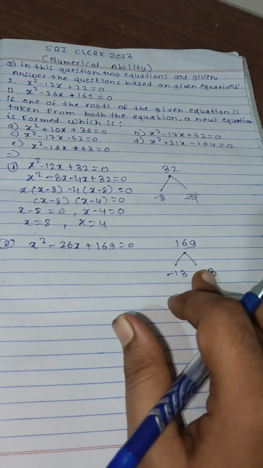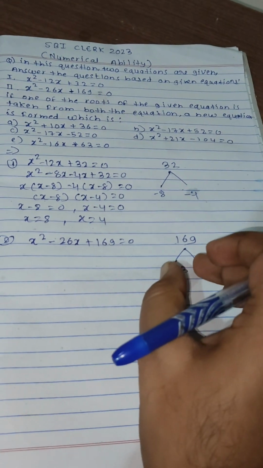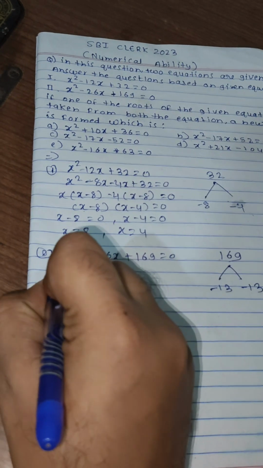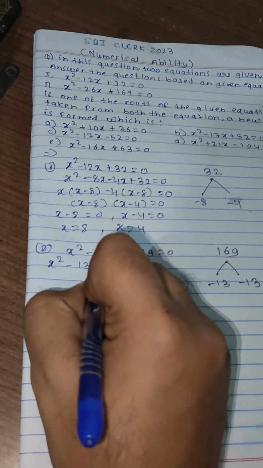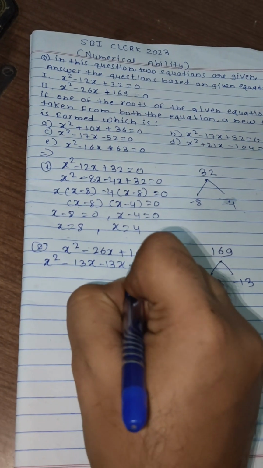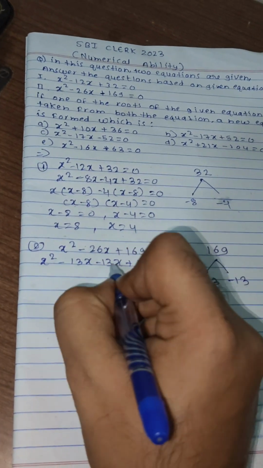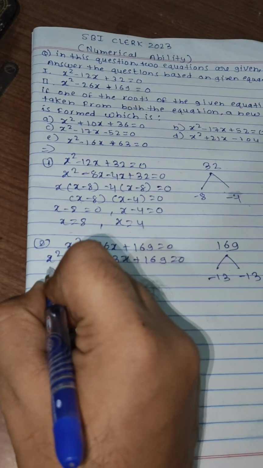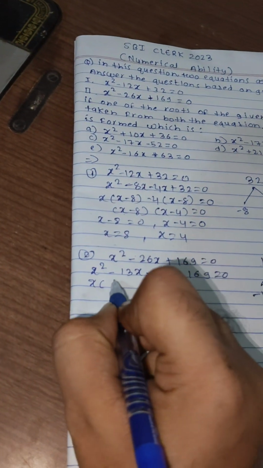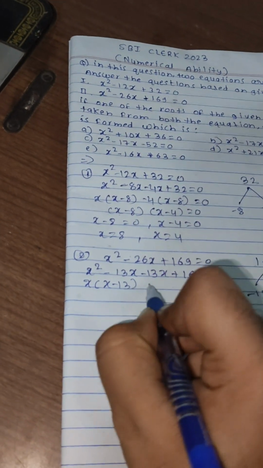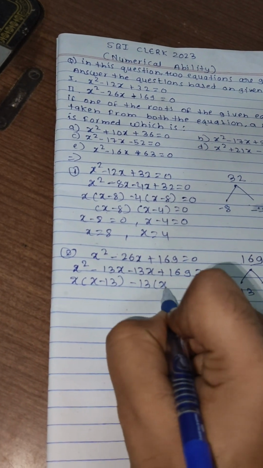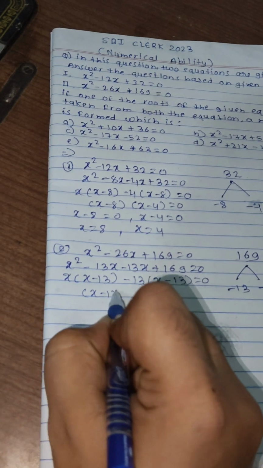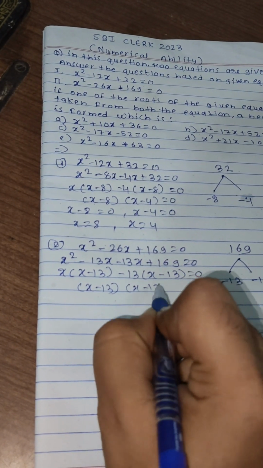So usually we can observe the roots will be these same numbers, but the sign will be reversed. So we will solve this and we will get the same: x square minus 13x minus 13x plus 169. Minus 13 into minus 13 is 169, because minus minus is plus. So in this we will solve, x into x minus 13, and if you take minus 13 common, it will be x minus 13. So x minus 13, x minus 13.